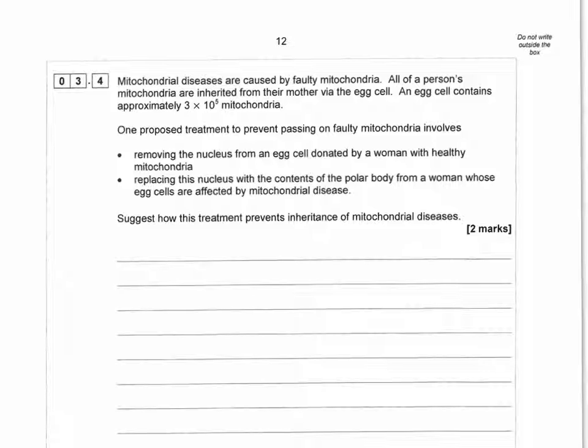Okay, quite a few people got the wrong end of the stick with this question. So mitochondria are found in the cytoplasm of the egg. The genes for healthy mitochondria are not found in the nucleus. The mitochondria have their own set of circular DNA. So to prevent mitochondrial disease, using this technique, you need the nucleus from the mother. So that'll be the first mark.